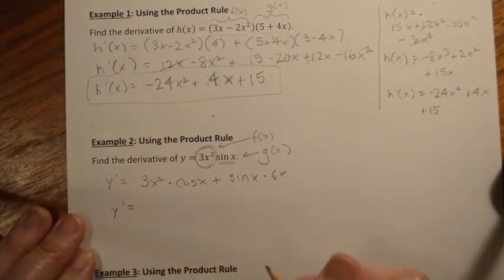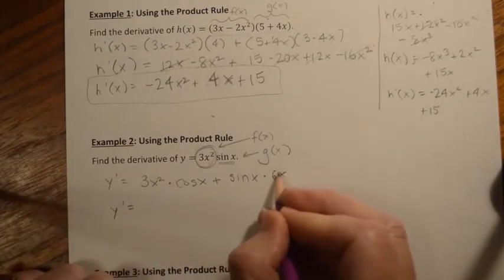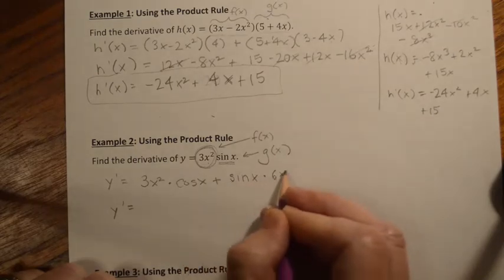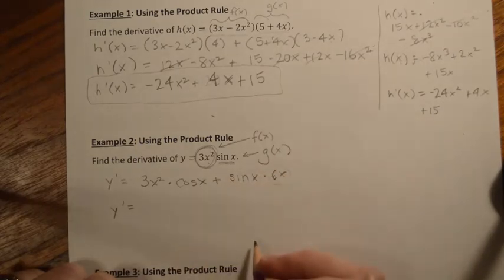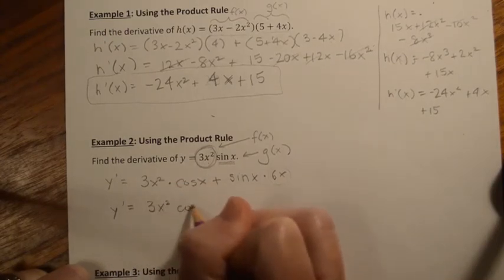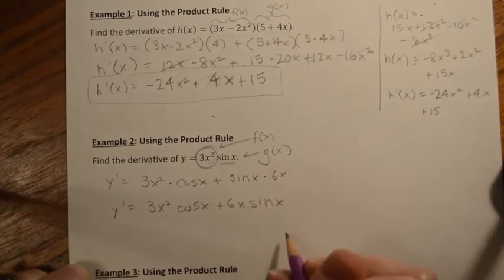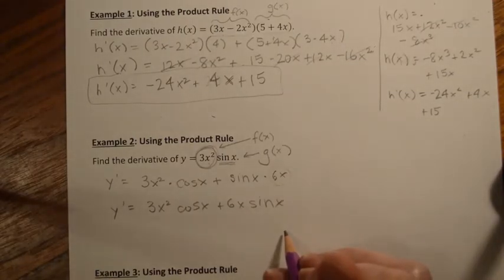Now it's just a matter of using algebra to clean up. I'm just going to write this in front. Generally we put any algebraic terms in front of our trigonometric ones, so we would write this as 3x squared cosine x plus 6x sine x. And there's not really a whole lot that we can do with it after that. I would just leave it like that.